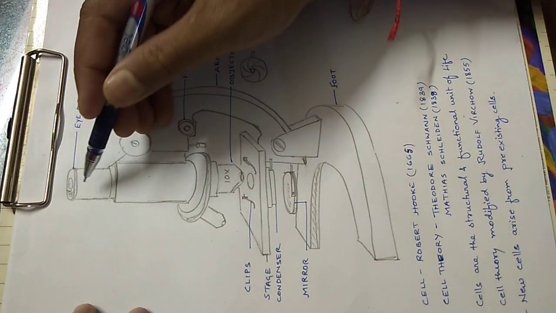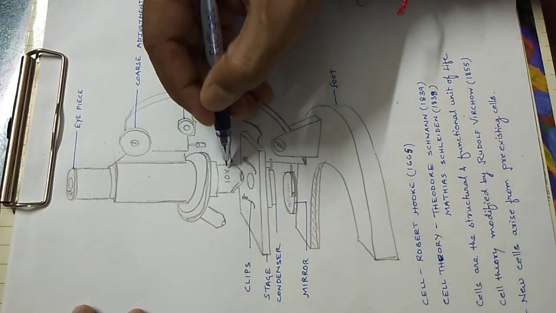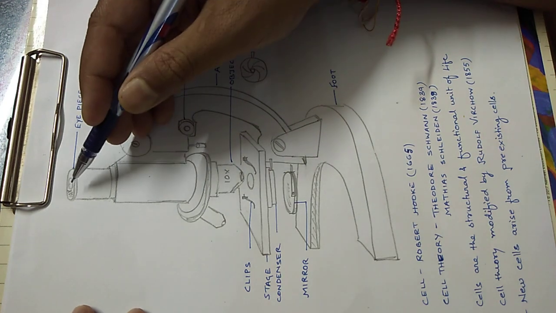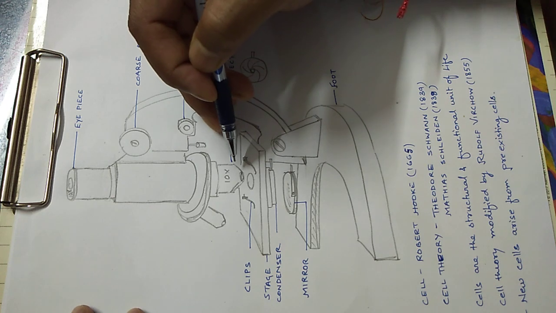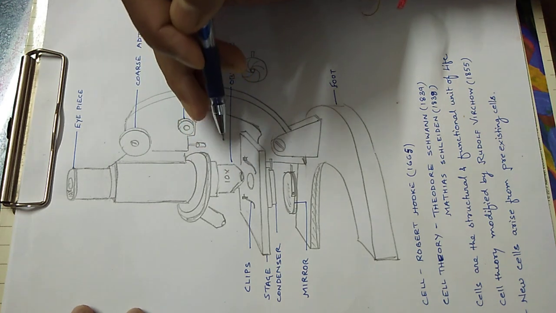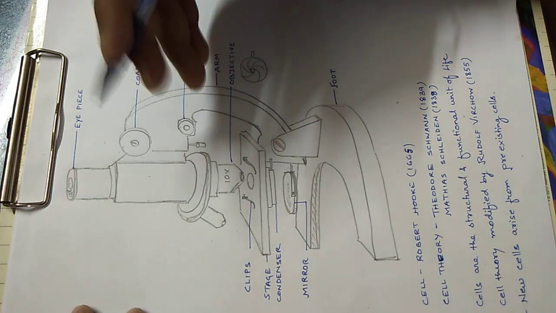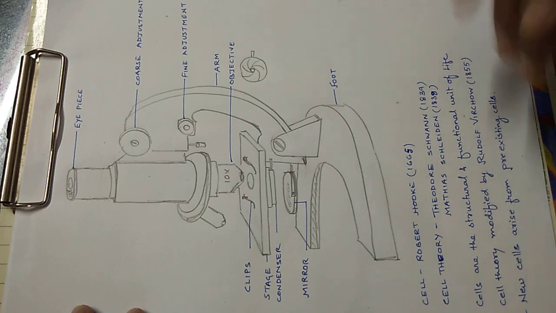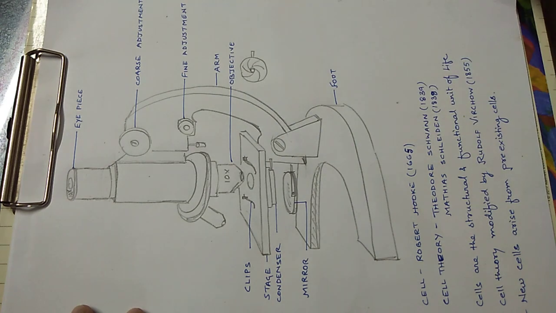Now on every lens you'll find power written. Suppose 10x is written here. So 10x, you know, 10 times magnified. Suppose here it is written 10x, and here it is written 10x. So what will be the total magnifying power of the microscope? It will be 10 into 10, 100x, 100 times magnified. It is not 20x, so don't make that mistake. How to find out the magnifying power?